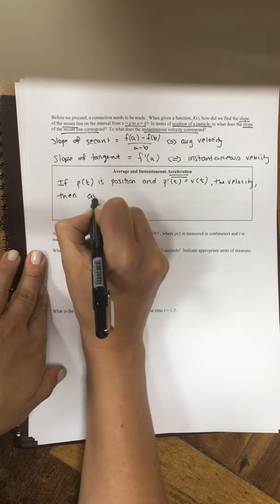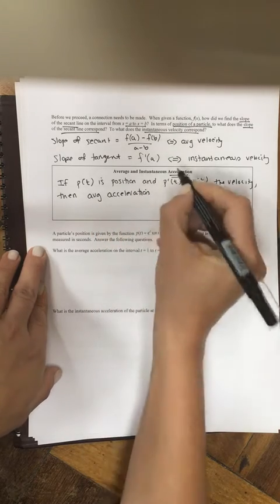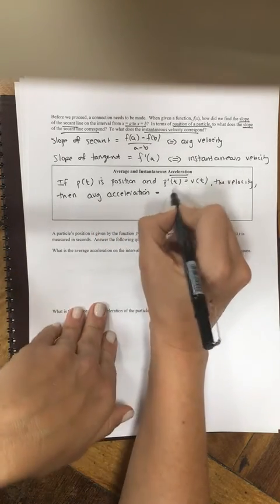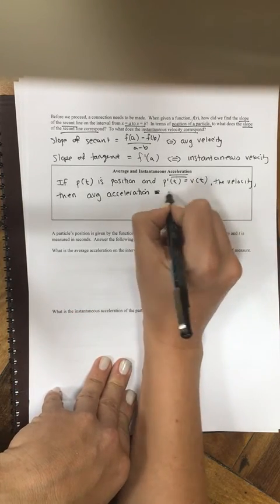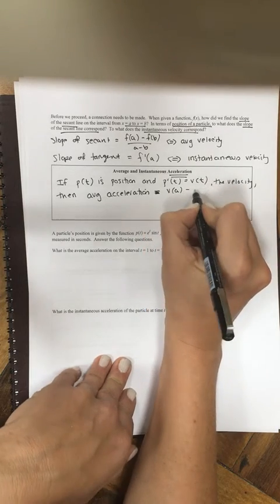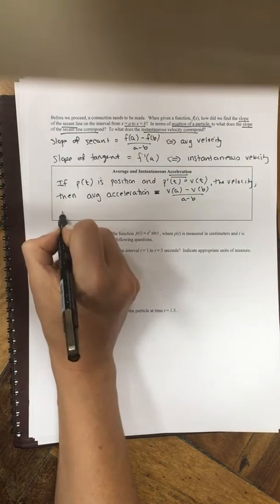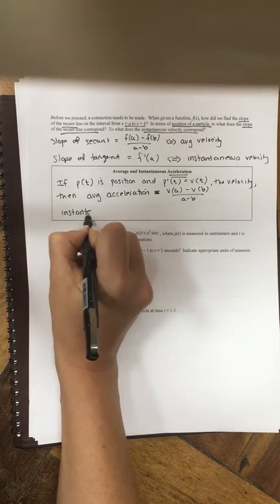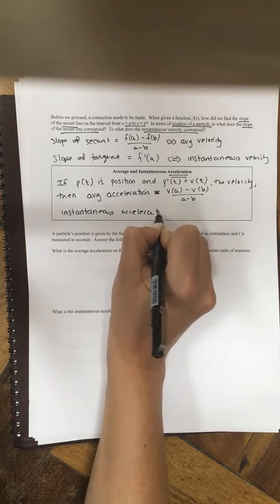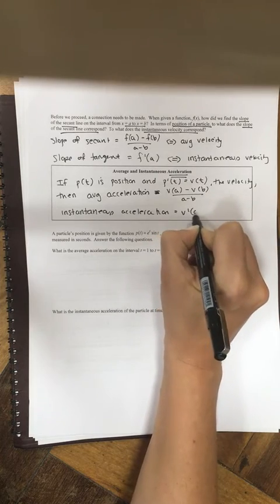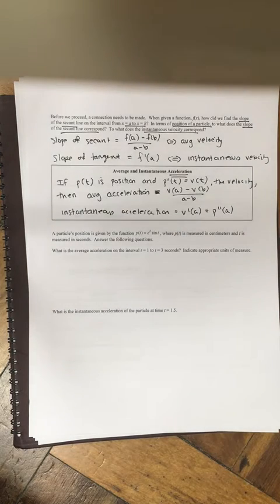then we've got two things. Average acceleration, thinking about using average rate of change, slope formula, would use the velocity function to estimate it. So this is equal to v of a minus v of b over a minus b. And we could say also that the instantaneous acceleration would be equal to the derivative of the velocity, or the second derivative of the position.